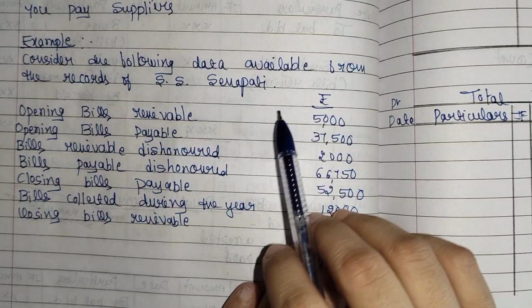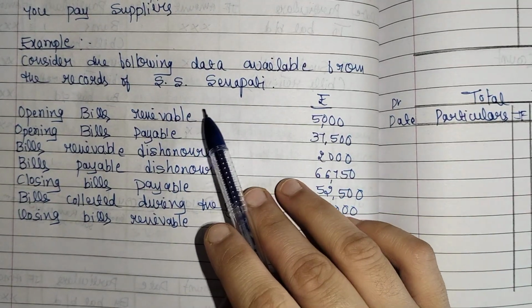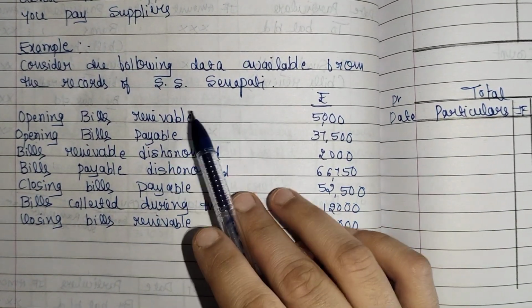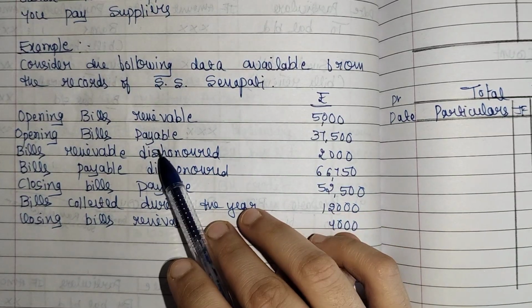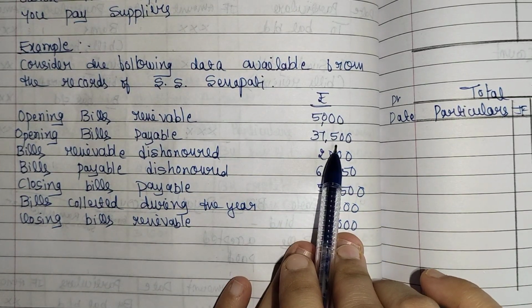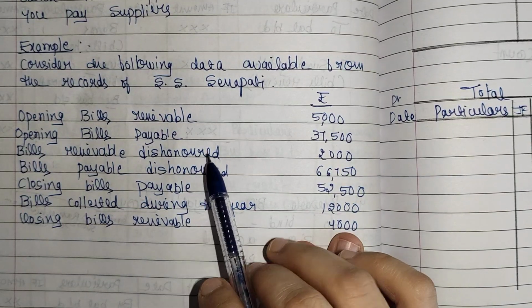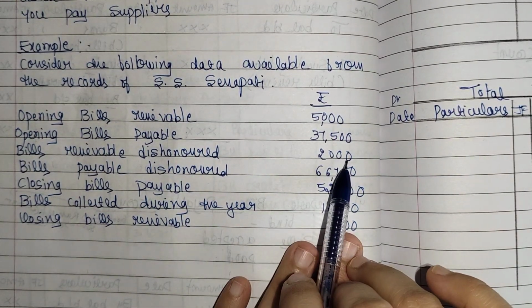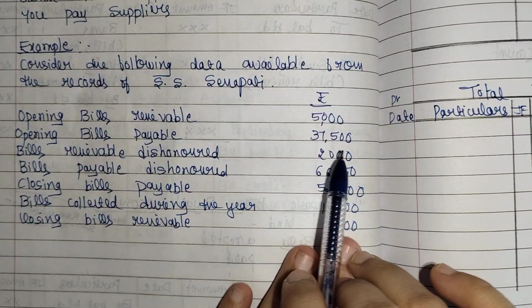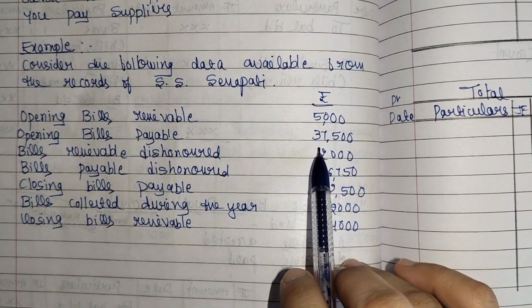Consider the following data available from the records of SS Senapati. Opening bills receivable 5,000. Opening bills payable 37,500. Bills receivable dishonored 2,000. Bills receivable dishonored means customers failed to pay the bill on the due date.